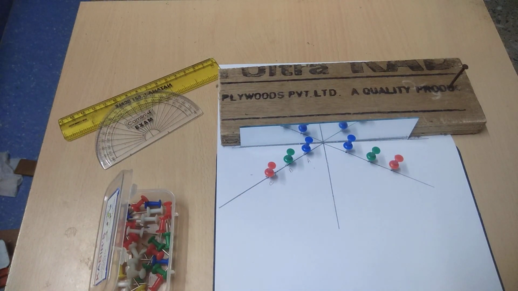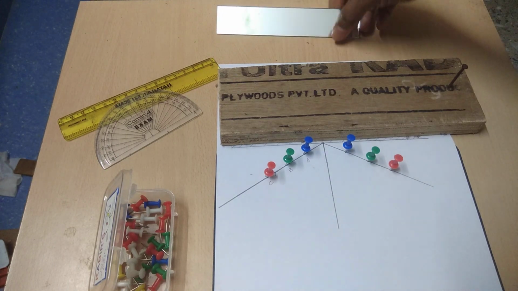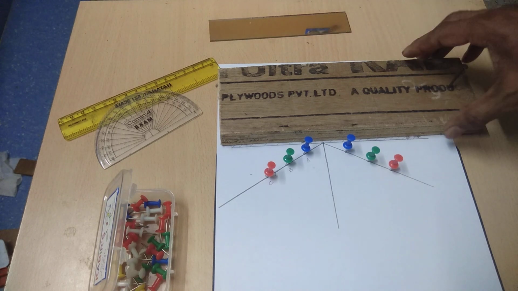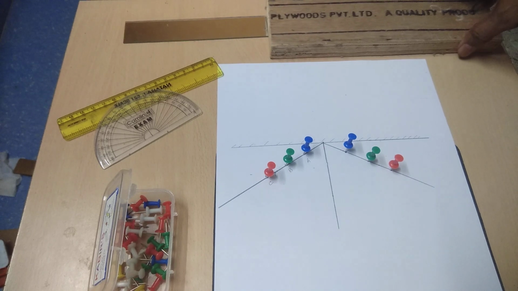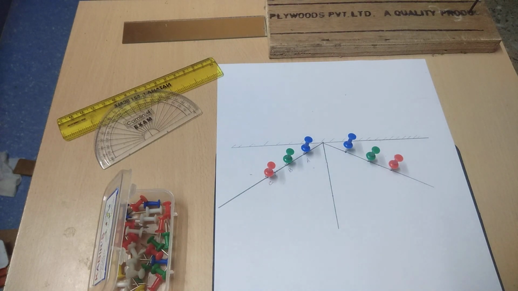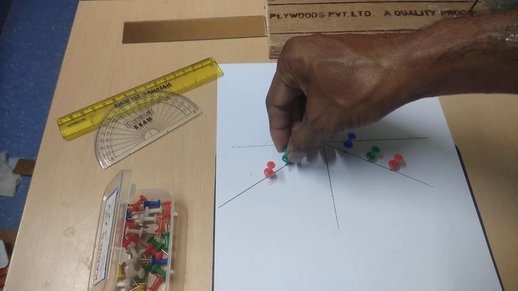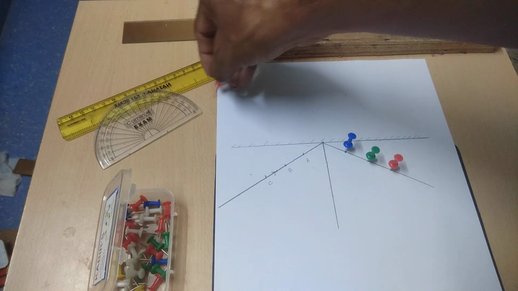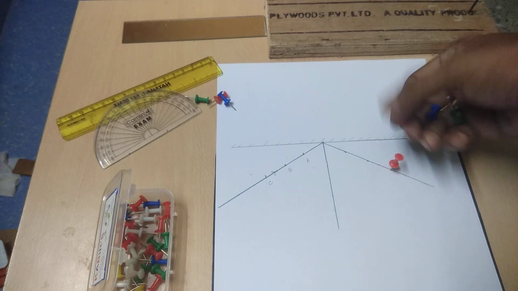Now you got the result. Now, if I remove this mirror, and if we remove these pins either, these 3 pins, blue, green, red pin.